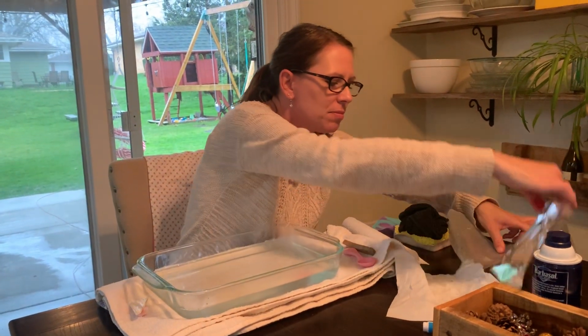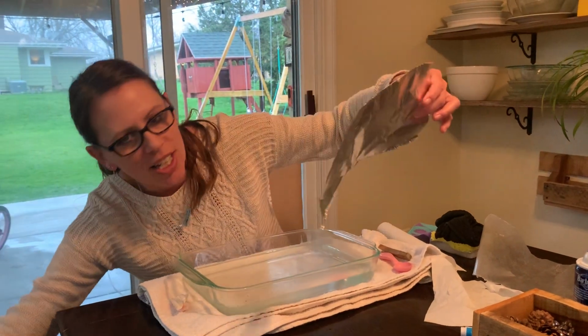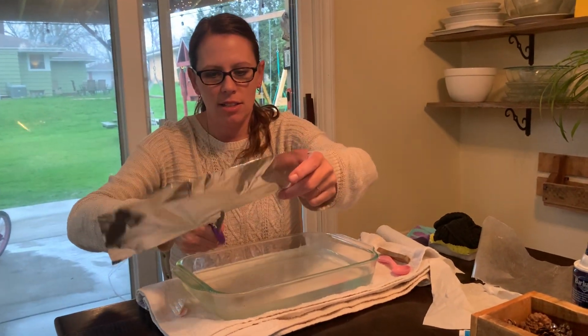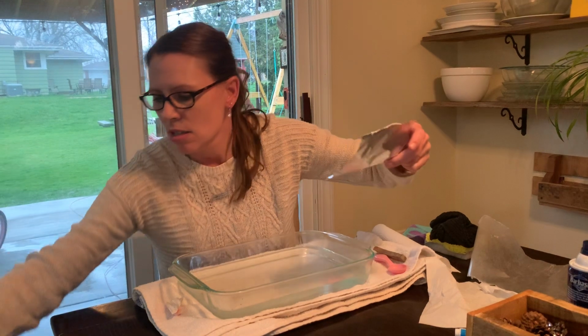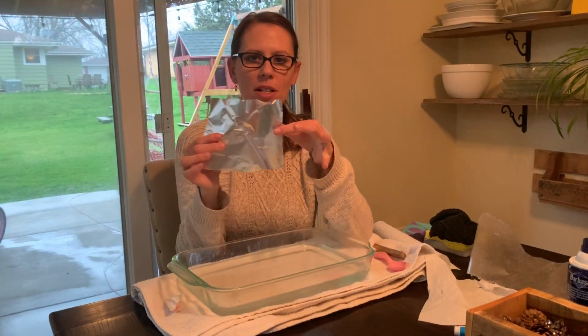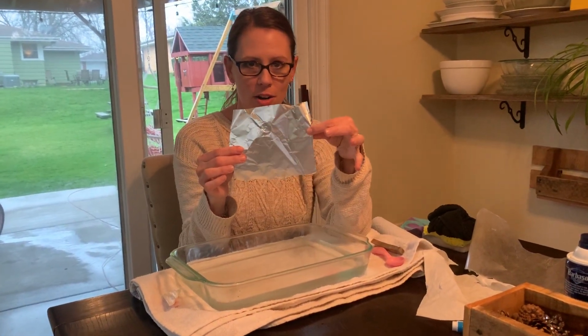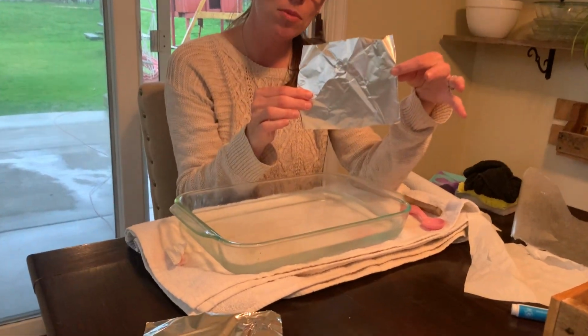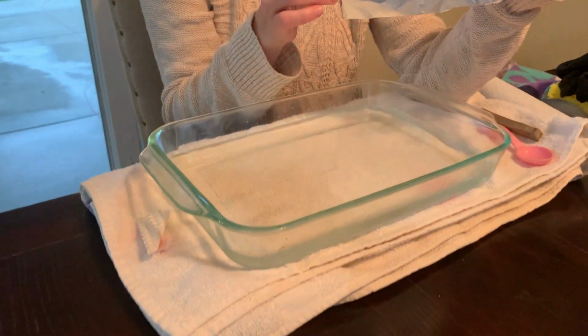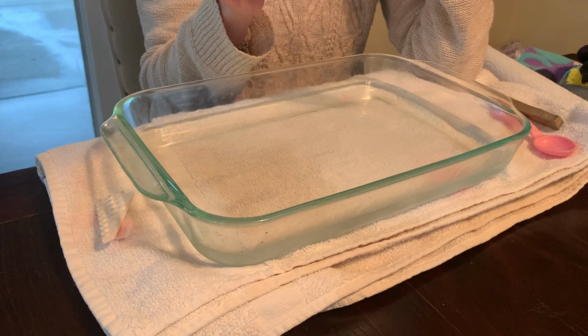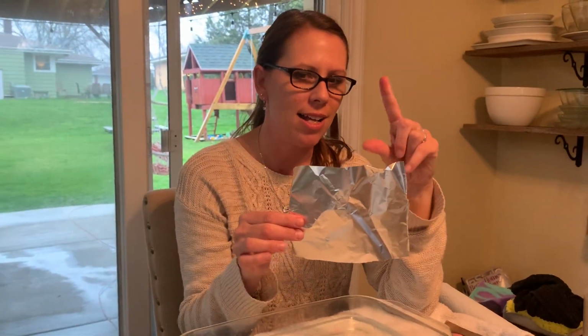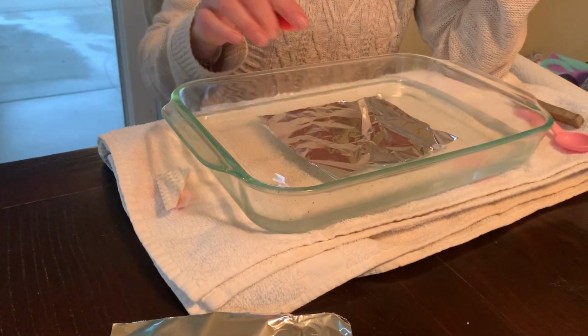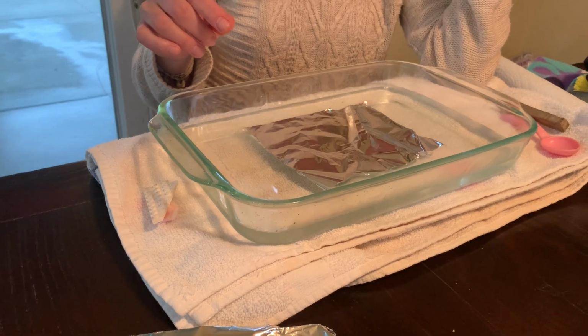I have a piece of tin foil. I'm actually going to cut it a little bit more, and I'm going to put this tin foil in the water and let's see what happens. Do you think that it's going to absorb the water or not absorb it? Let's see. I think it might not. Let's see. So I put it in. Ooh, it floats on the top.